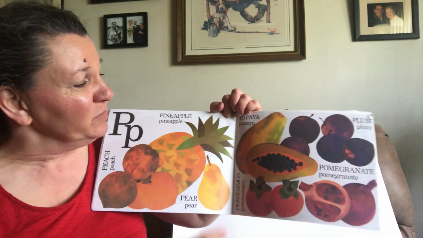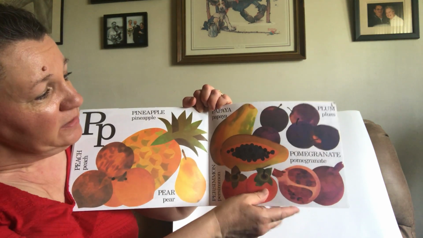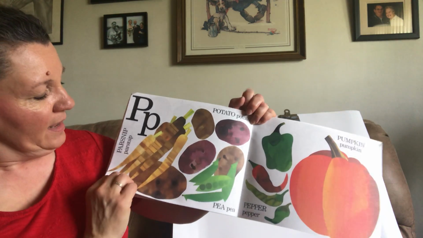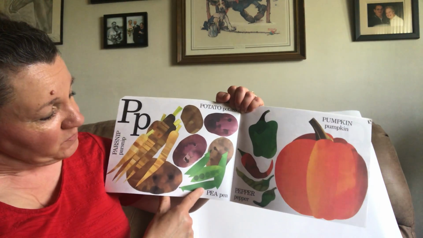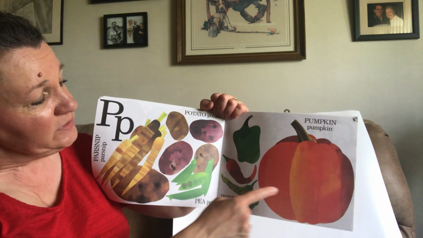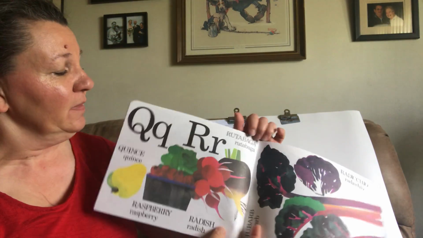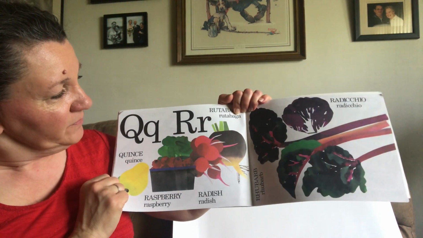There's lots of things that begin with P. Papaya, pomegranate, persimmon, plum. And P is also for parsnips and potatoes and peas and peppers and pumpkins. Wow, lots of fruits and vegetables begin with the letter P. And this one is the letter Q, and this is for quince.